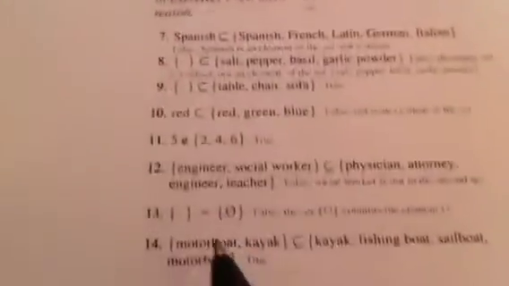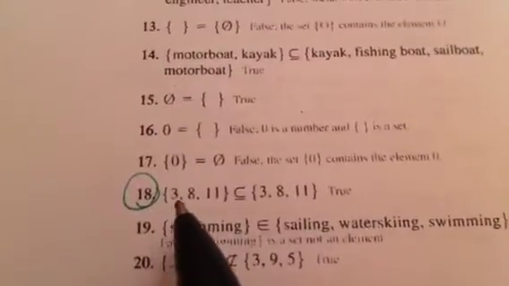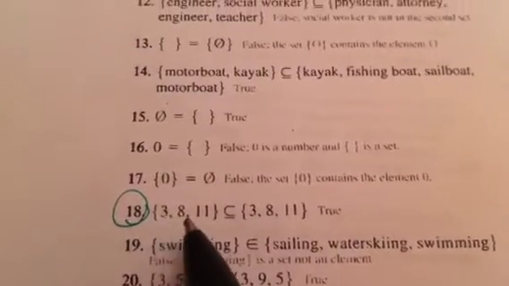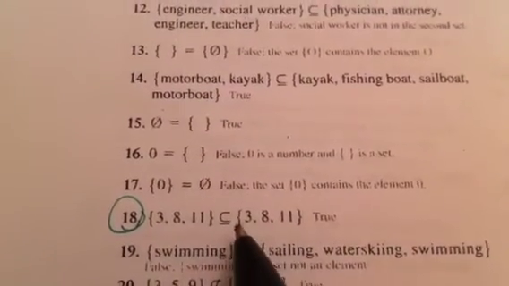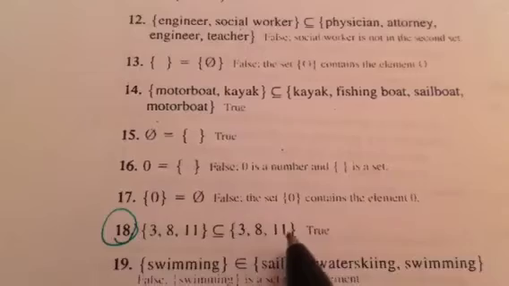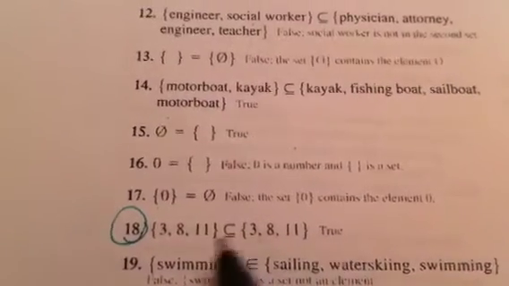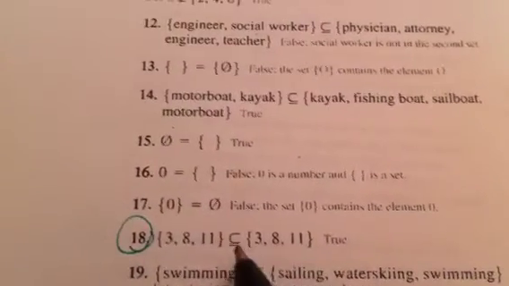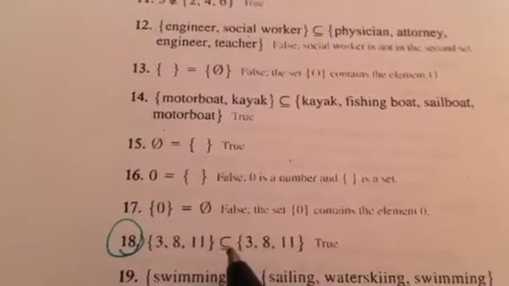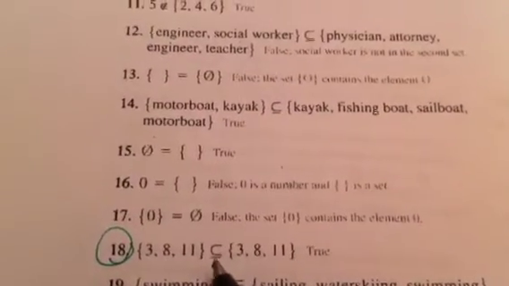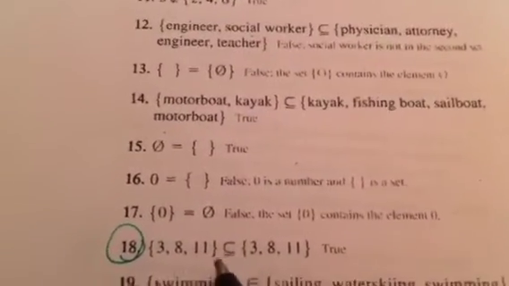Let's see, skipping down to here, {3, 8, 11} is a subset of {3, 8, 11}. True. Order doesn't matter. It's got the equal sign under it, which means it's strictly a subset, not necessarily a proper subset.